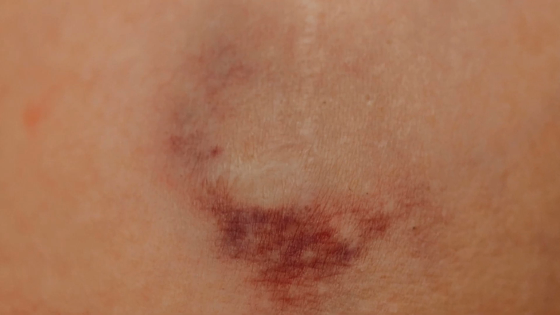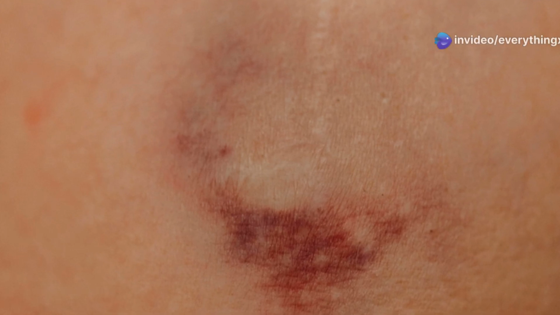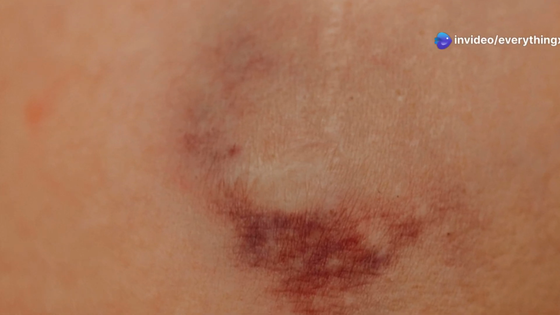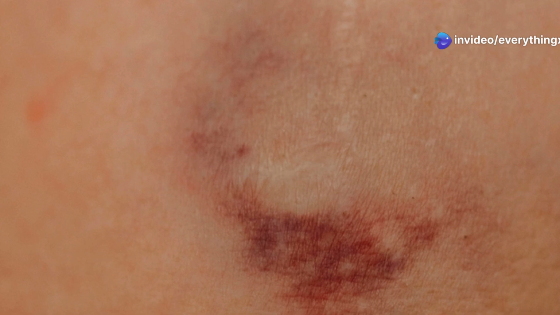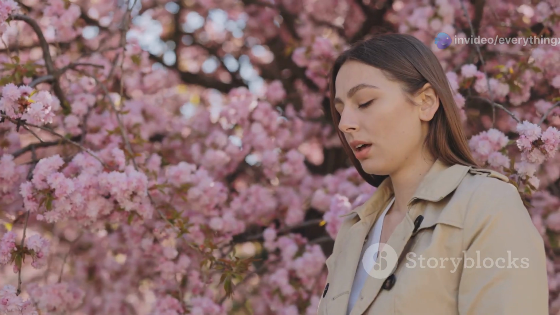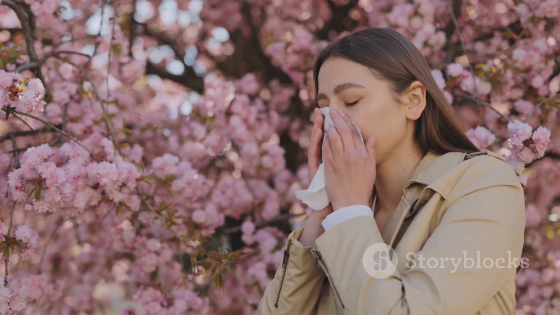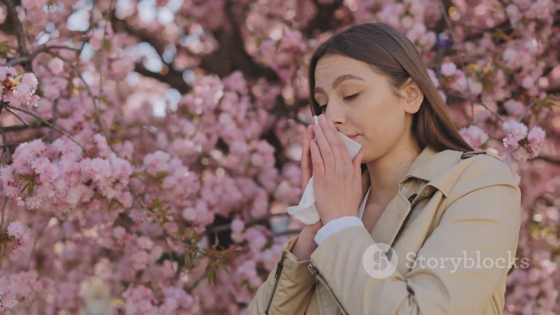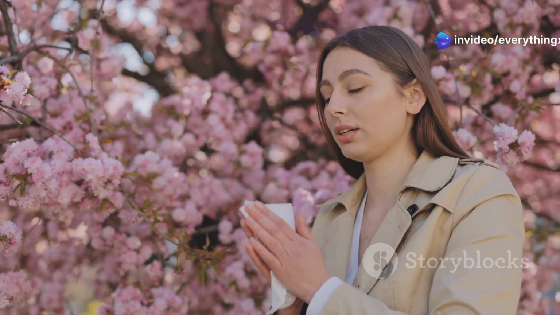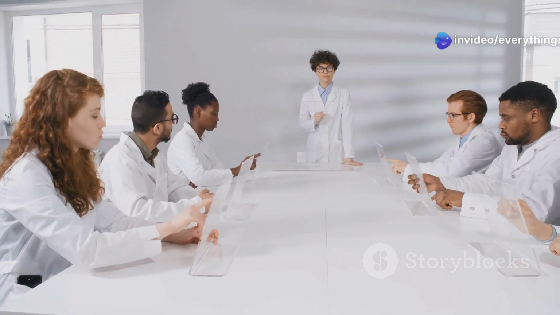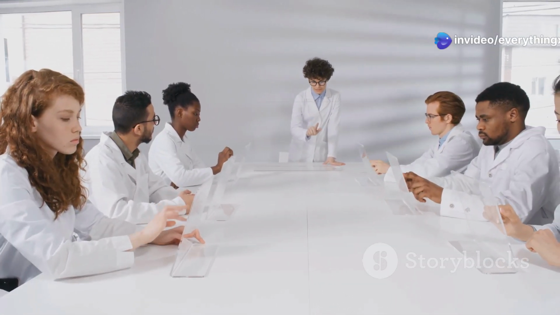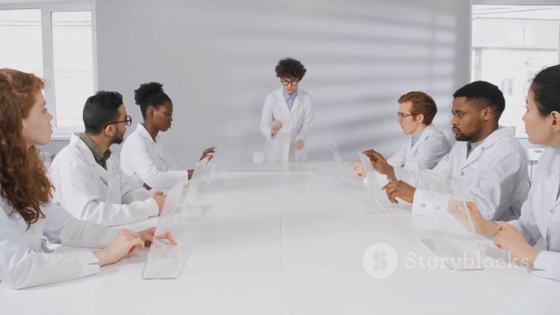Autoimmune diseases arise when the immune system mistakenly attacks the body's own cells and tissues, leading to chronic inflammation and damage. Hypersensitivity reactions occur when the immune system overreacts to harmless substances, such as pollen or pet dander, causing allergic reactions. Understanding the complexities of adaptive immunity is crucial for developing effective treatments for these disorders.